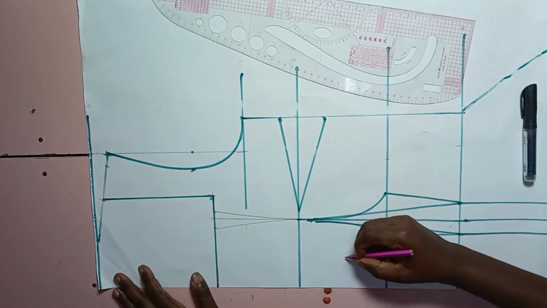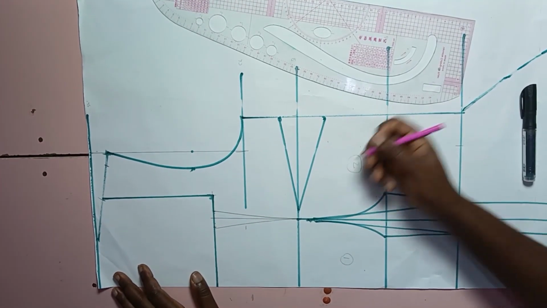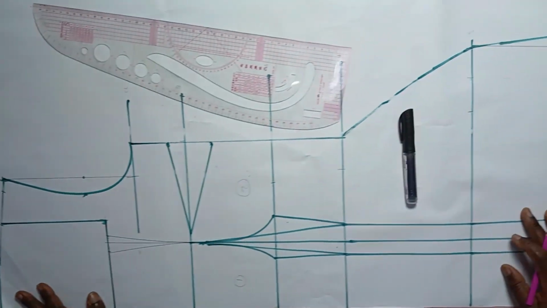So you connect this now. So we have this one piece and this is the second piece for our front. Then we'll go ahead and cut out the pattern.